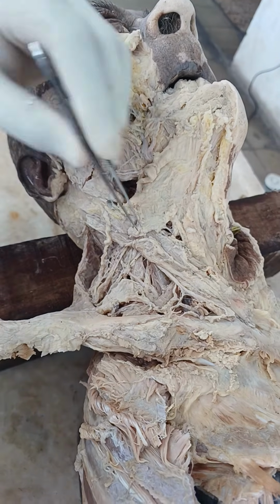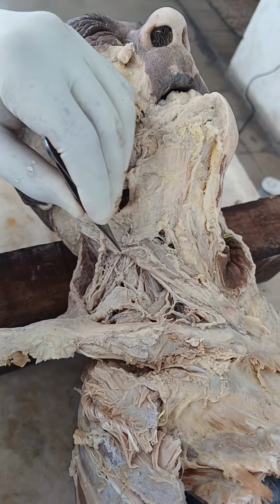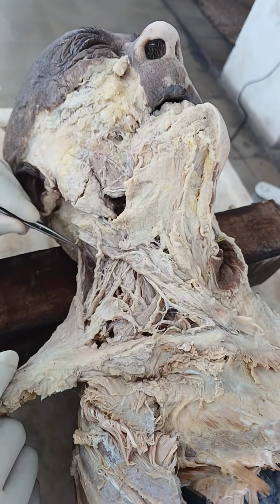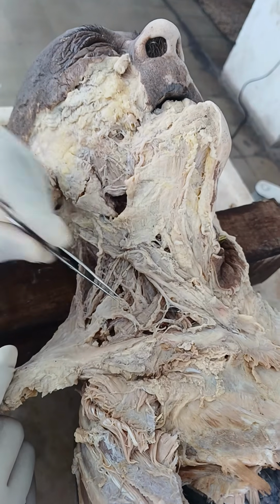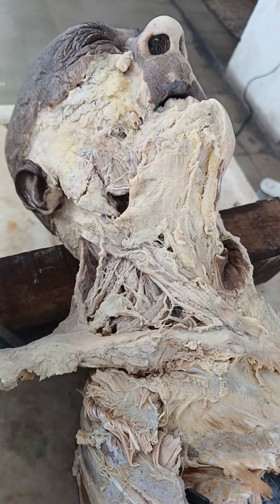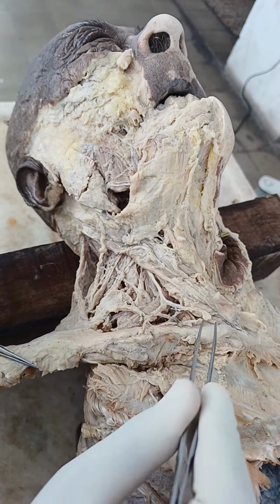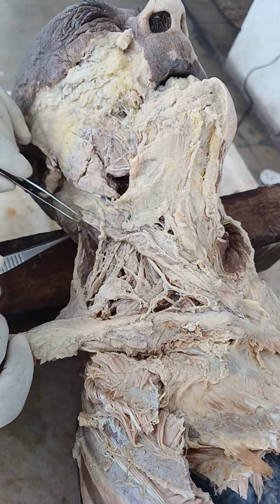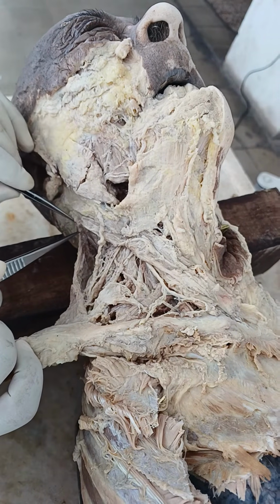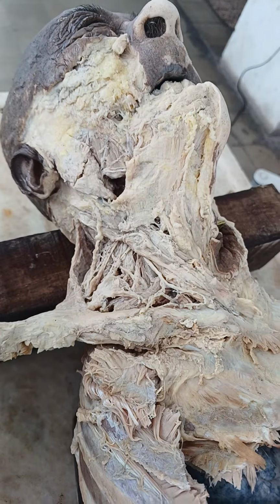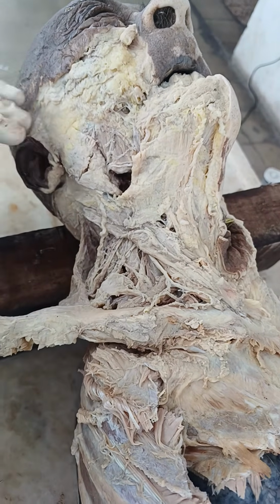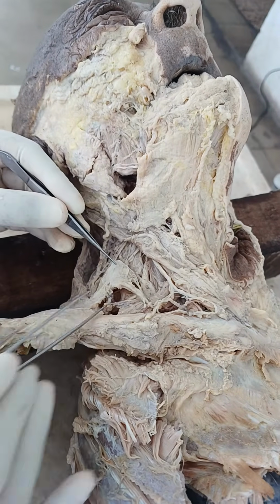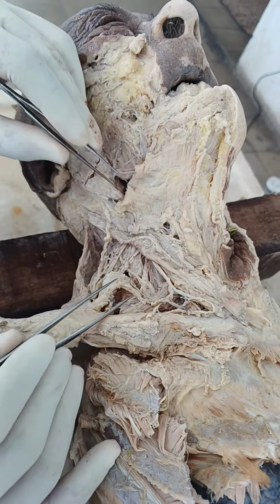The posterior triangle, anteriorly, is bounded by the posterior border of the sternocleidomastoid. This is the sternocleidomastoid. Posteriorly it is bounded by the anterior border of the trapezius. The base is formed by the medial two-thirds of the clavicle, and the apex is the meeting point of the sternocleidomastoid and trapezius on the upper aspect. The roof is formed by the skin and superficial fascia, which we already removed, and the investing layer of deep cervical fascia and the platysma muscle.